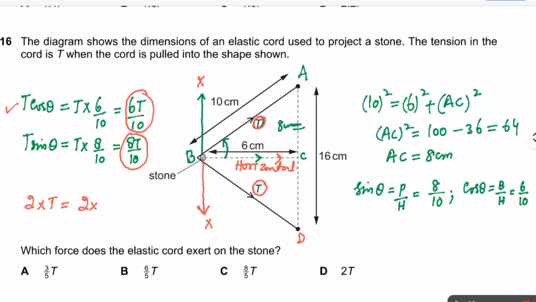So we will take 2 times 6T divided by 10. I think this is 12T divided by 10, so this will be equal to 6T divided by 5. This will be the total force along these cords. You understand my point? Which is the correct option? That is this one.